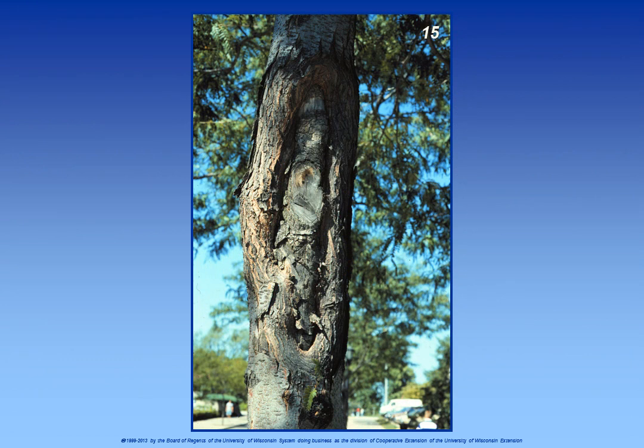Another type of symptom that you can commonly see caused by fungi is something called a canker. Cankers are very similar in a way to leaf spots in that they are very localized infected areas, but with cankers they tend to occur on tougher plant parts, things like stems, branches, and trunks. In this particular example, we have a canker that's occurring on a honey locust tree. You can see this very elongated area where it is sunken and tissue has disappeared due to the infection.